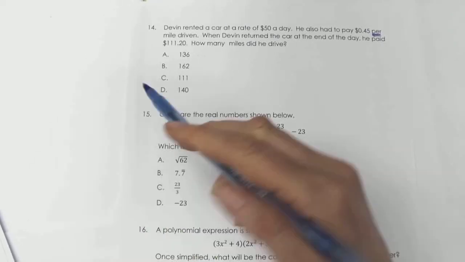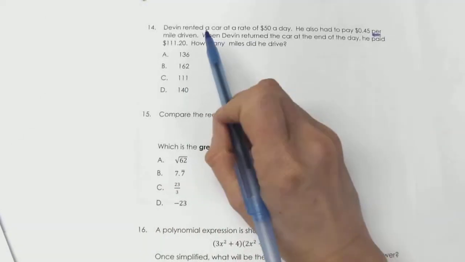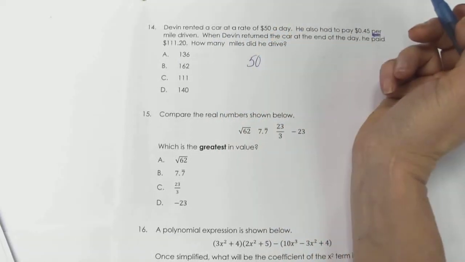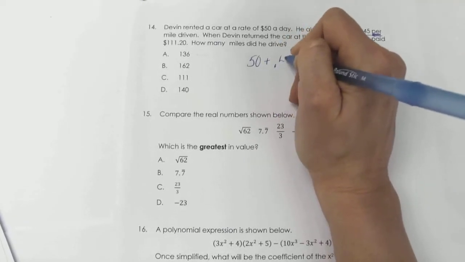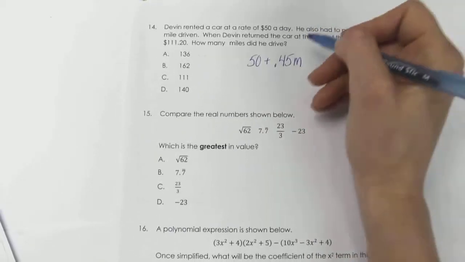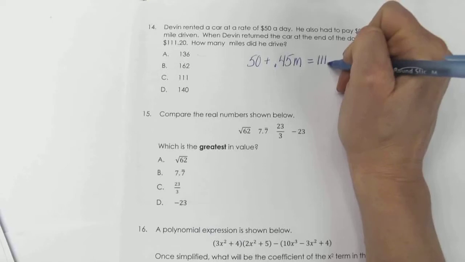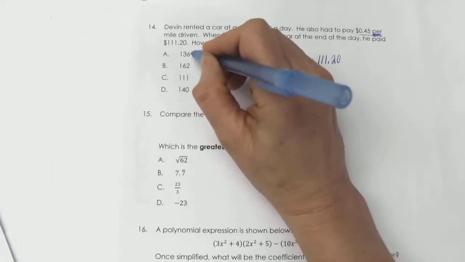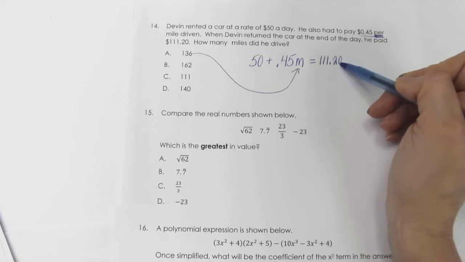Now, I'm going to be honest with you. When it is multiple choice, sometimes I think it's a good idea to just check each one. It says he rented a car at a rate of $50 a day. So that's his base or starting amount. And had to pay 45 cents per mile. Per means times, so you need to multiply that by the number of miles. And it cost him $111.20. You could solve this equation, or you could simply plug each one in to see which one gives you that total amount.